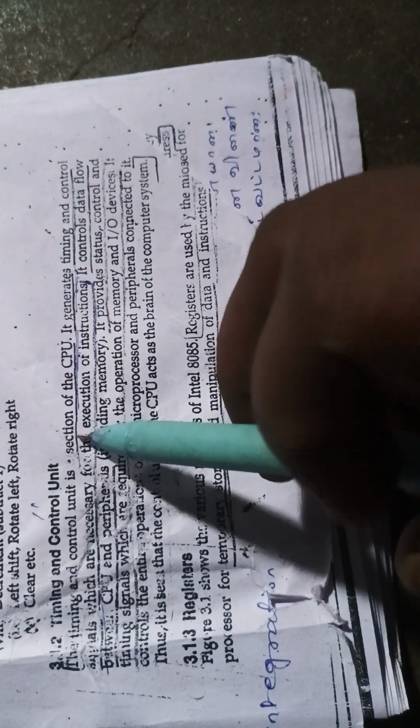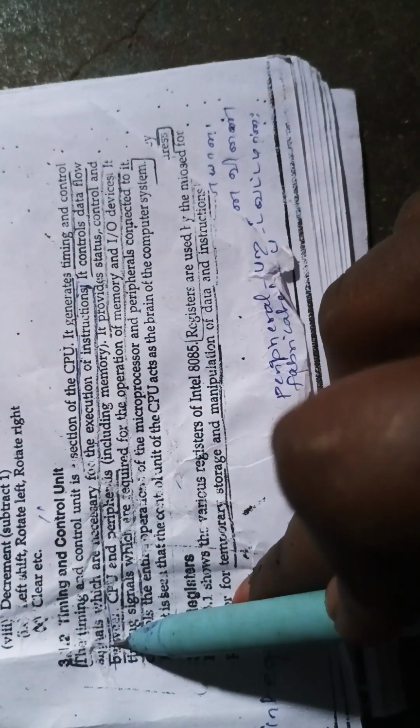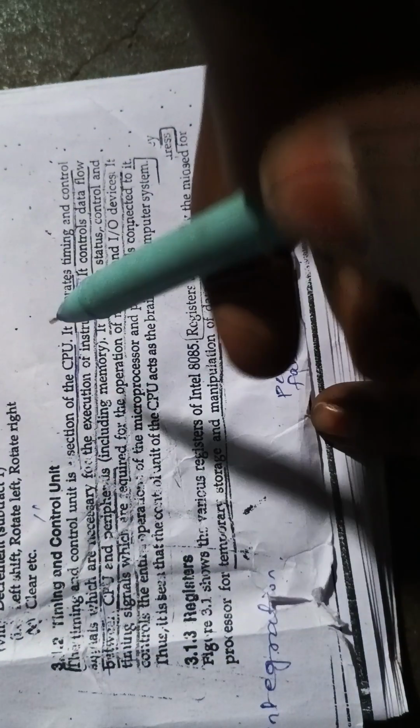So similarly microprocessor, it's counting a number, it needs a time to count, right? So that's why we are using the timing and control unit. The timing and control unit section of CPU generates timing and controls which are necessary for the execution.